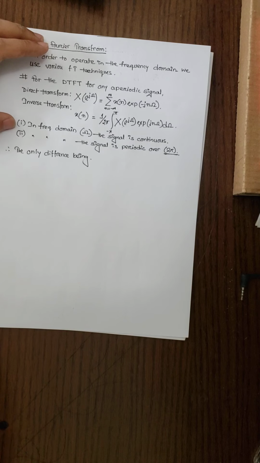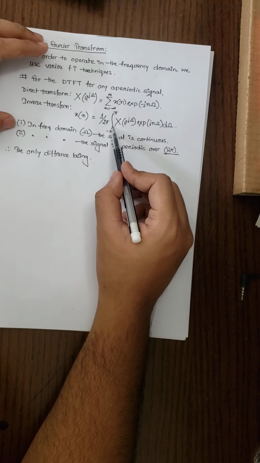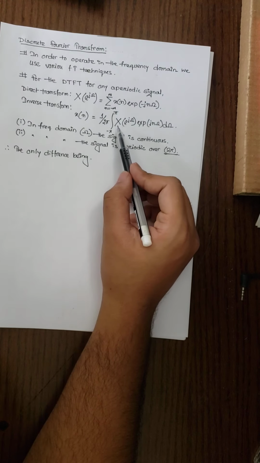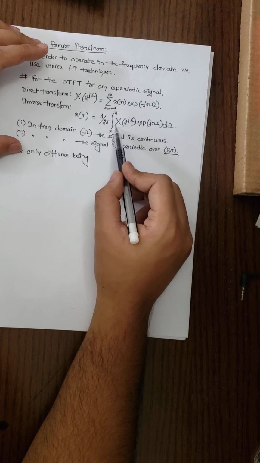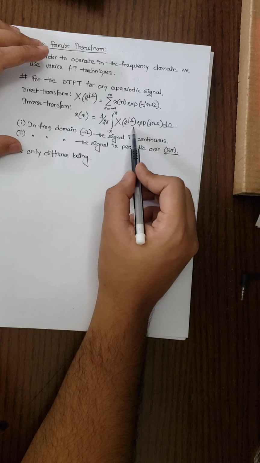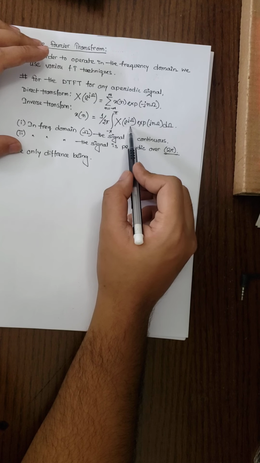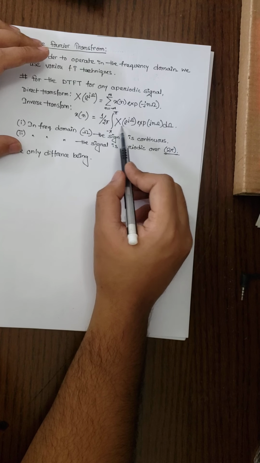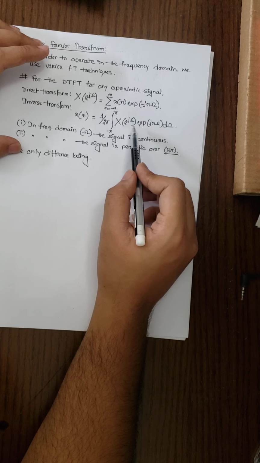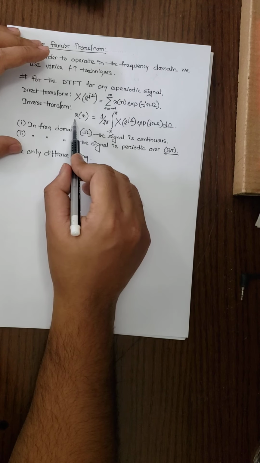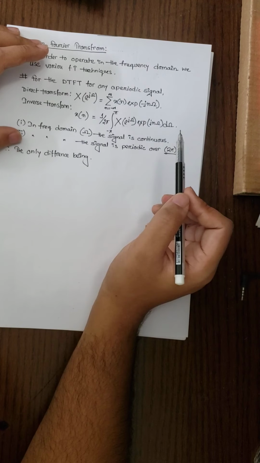And in the case of the inverse transform, we provide the system with a continuous frequency domain signal, and in turn we are returned a discrete time domain signal.